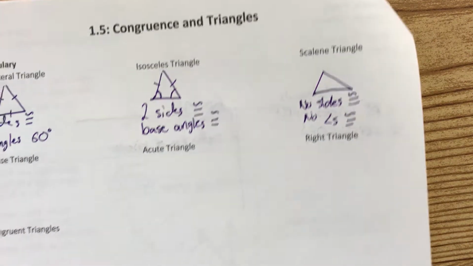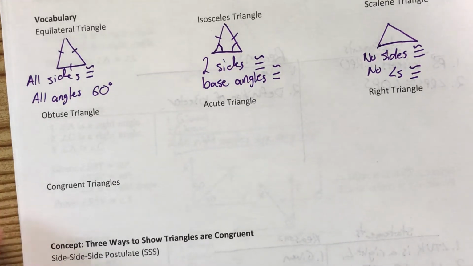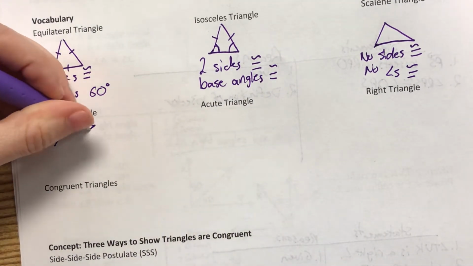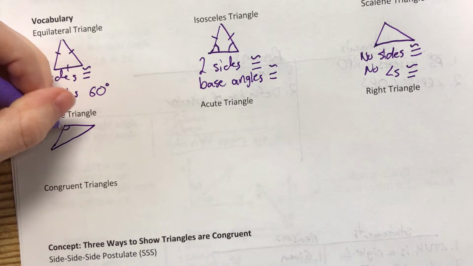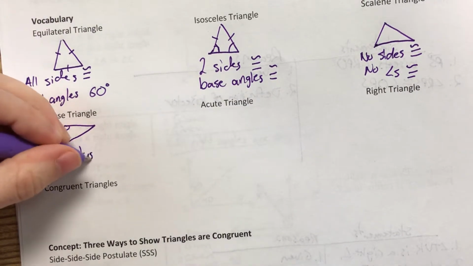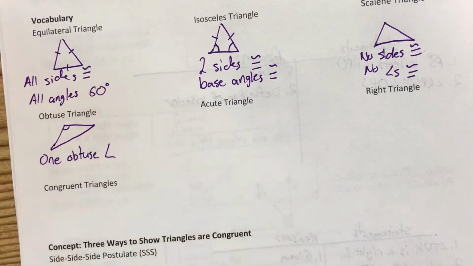All right. The next three ways to name triangles are based on their angles. So an obtuse triangle is a triangle with one obtuse angle. So it's right there. One obtuse angle. Of course, we're never going to have a triangle with more than one obtuse angle, right? If we have a triangle with two obtuse angles, that's more than 180 degrees right there, and we know that can't happen. So it's one obtuse angle there.